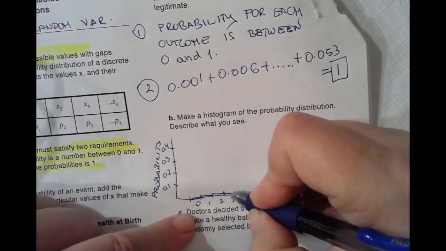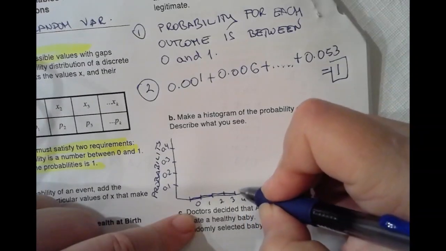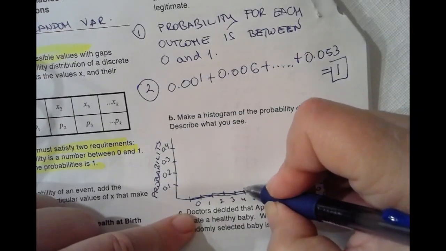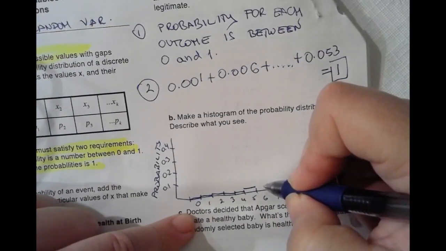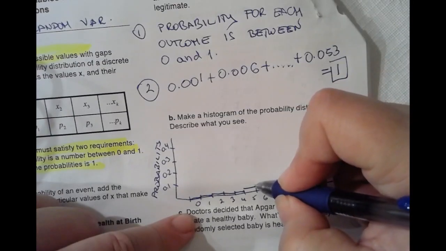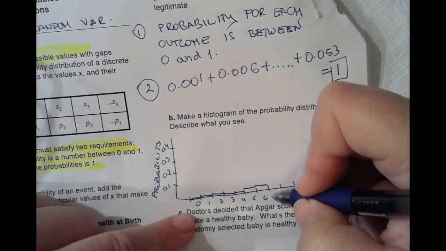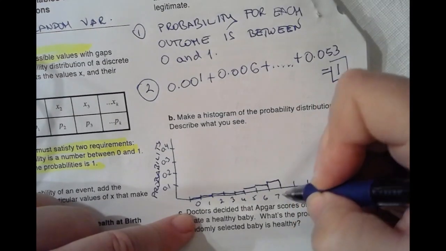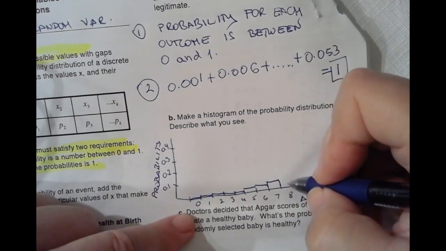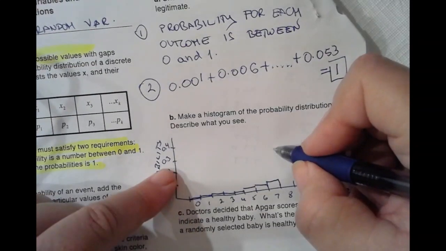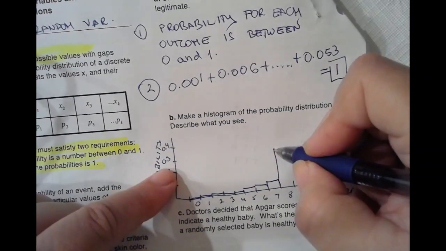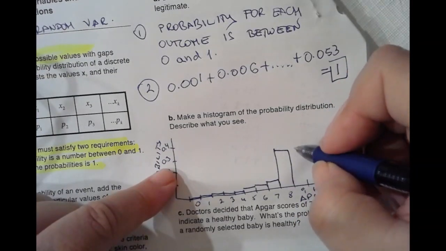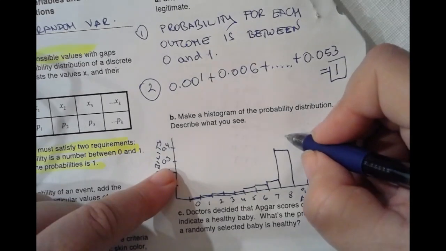So for the 0, it's barely above, barely above, barely above. 3, still barely above. 4, kind of moving up. 5, going a little up. 6, going a little up. 7, getting closer to 0.1. 8 is 0.3. 9 is 0.4.